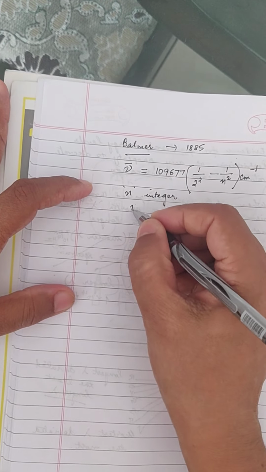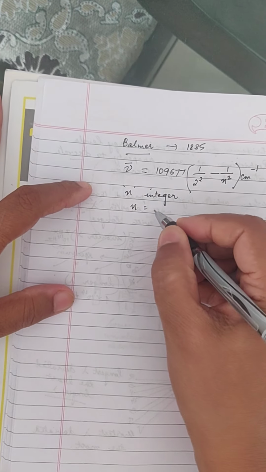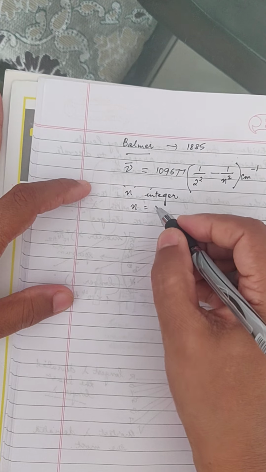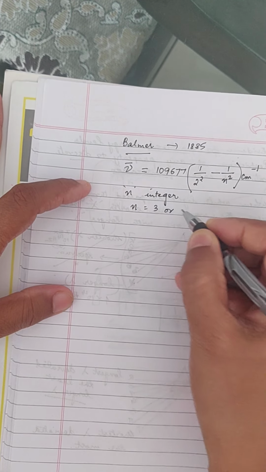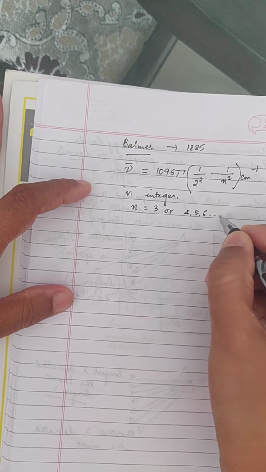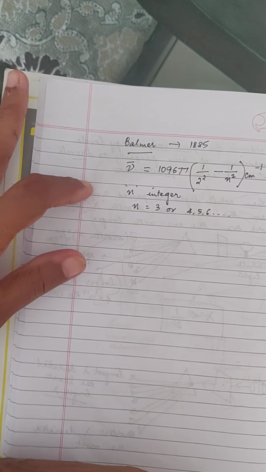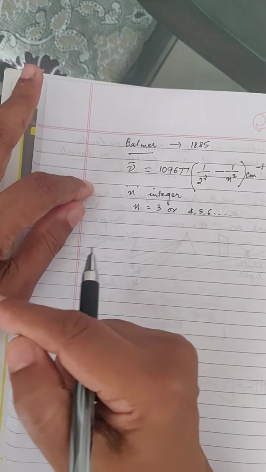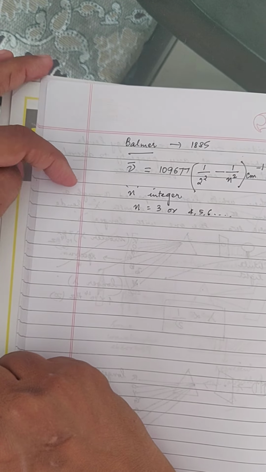That is, your n will be equal to 3, or it may be 4, 5, 6, etc. It may be either equal to 3 or greater than 3.